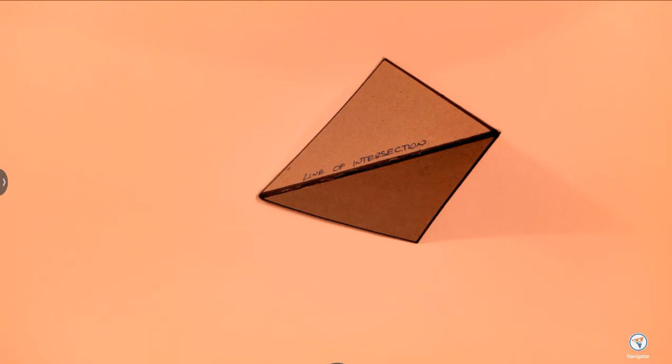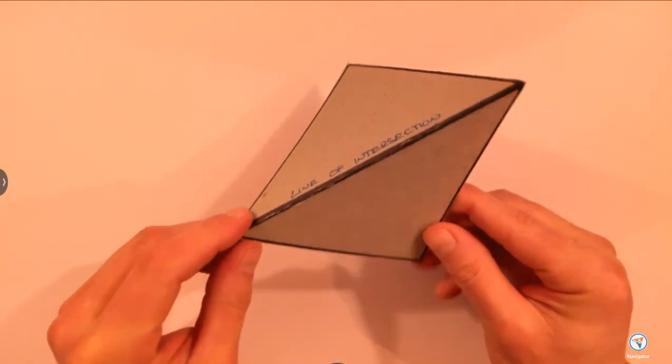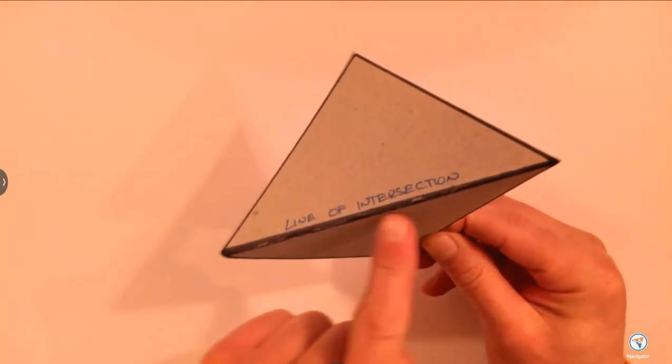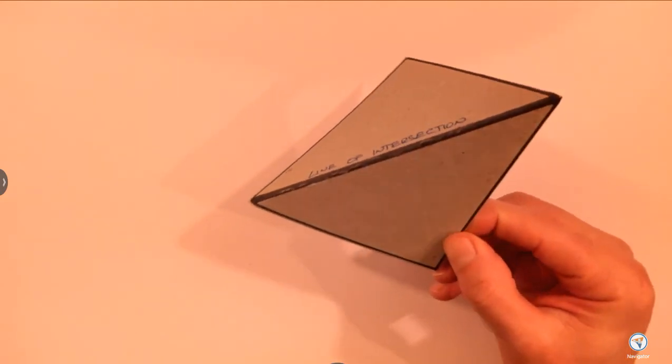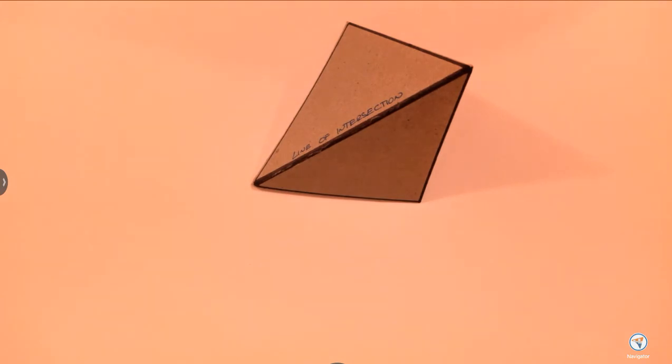We want to find the dihedral angle between two planes. So I've got a piece of cardboard here, and I've just got two triangular surfaces. The important piece is the line of intersection between the two planes, the edge that joins the two planes together. We have that line of intersection.